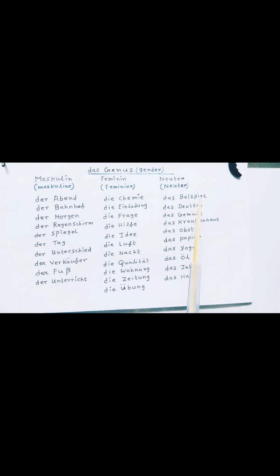Das Beispiel, example, das Deutsch, German, das Gemüse, vegetables, das Krankenhaus, hospital, das Obst, fruit, das Papier, paper, das Yoga, yoga, das Öl, oil, das Ei, das Haus. Now these are all singular nouns. Later I will discuss the plural forms.